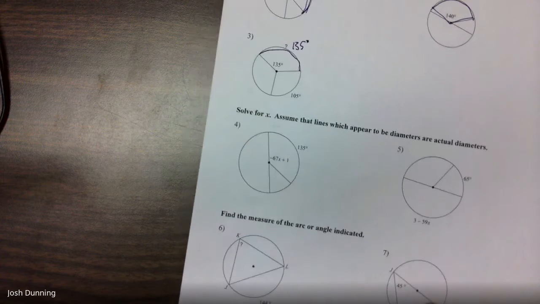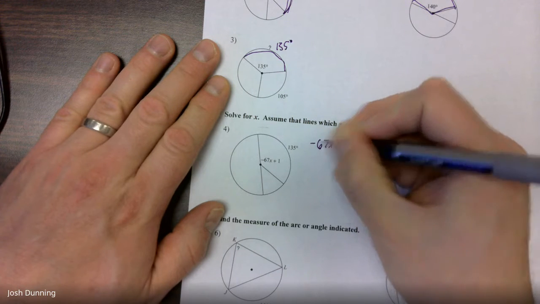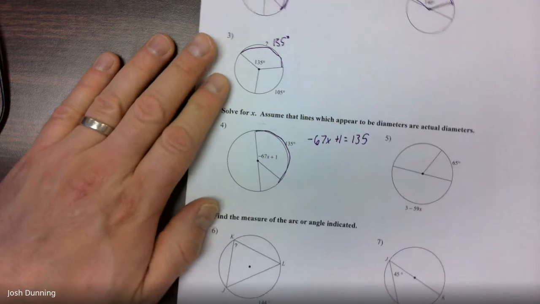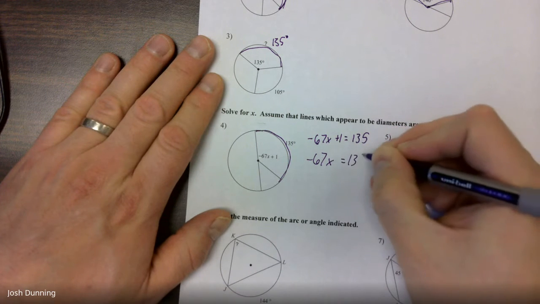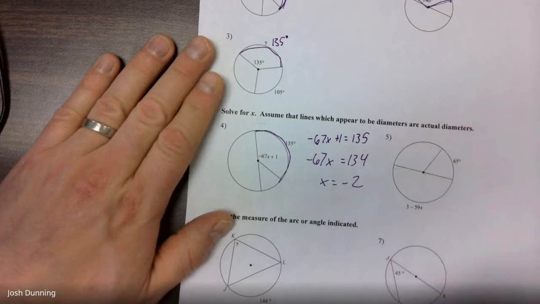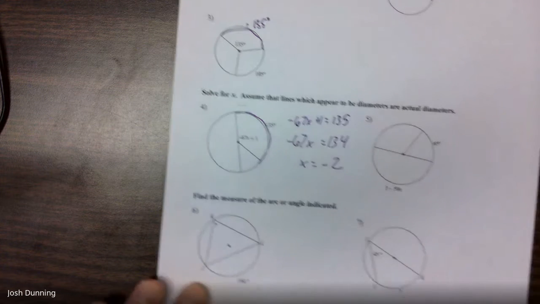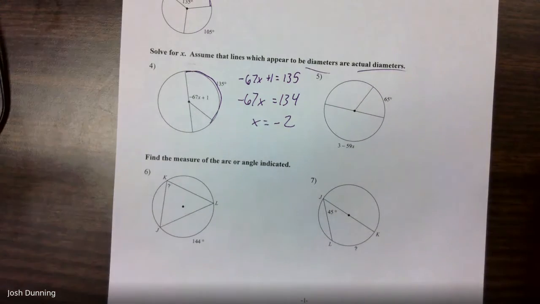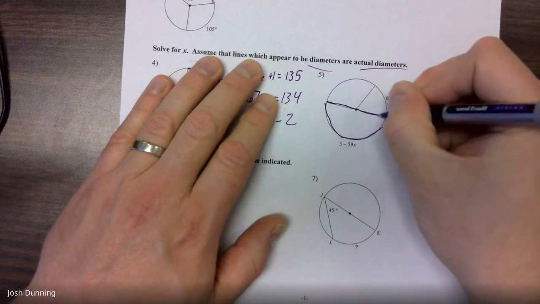And they can throw algebra at you with this. Here, central angle. So it's just the angle is equal to the arc that it makes. So we'll subtract 1, then divide by -67, and you'll get -2.5. Just be careful. Lines that appear to be diameters are actual diameters. We're looking for this arc, and we have a diameter.